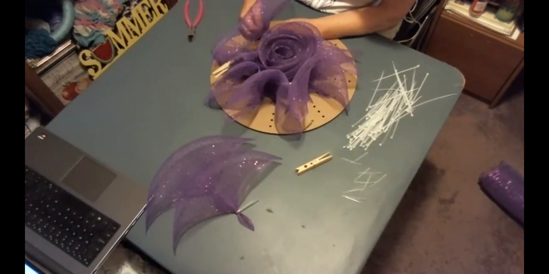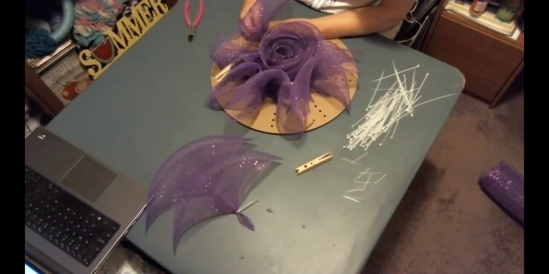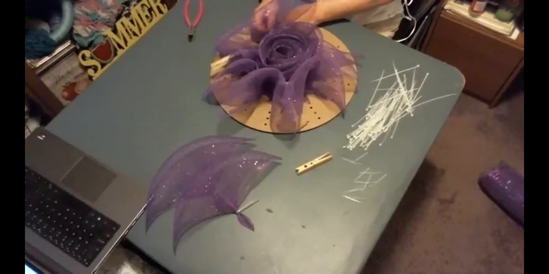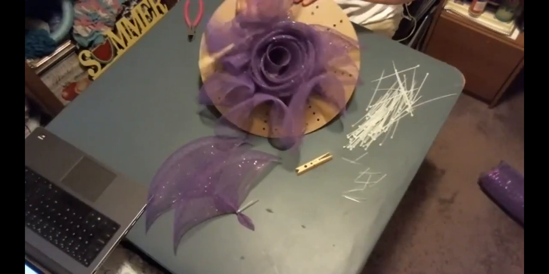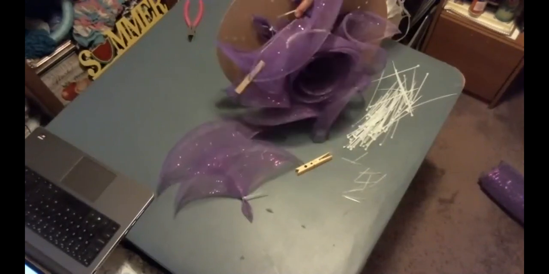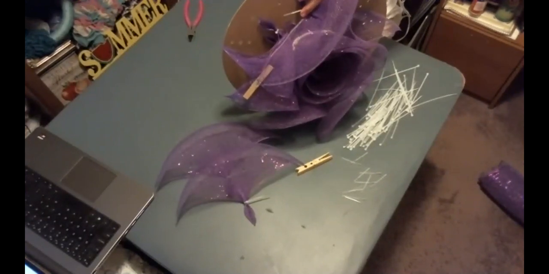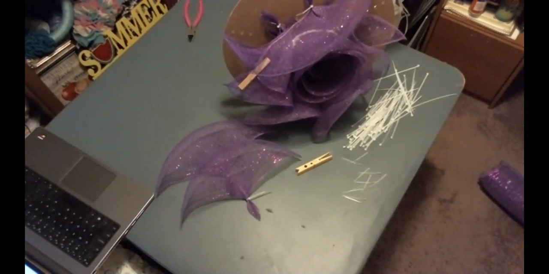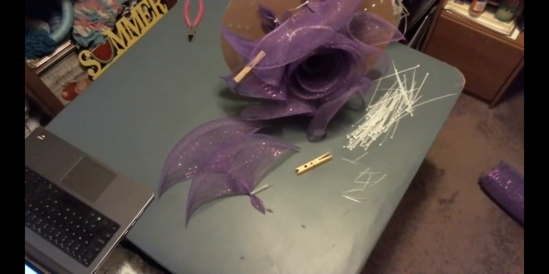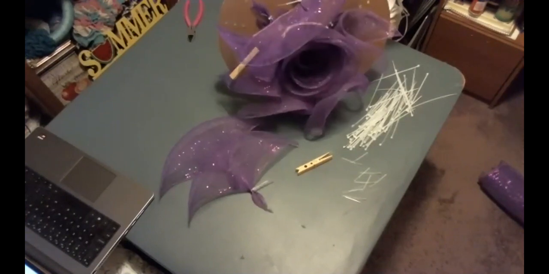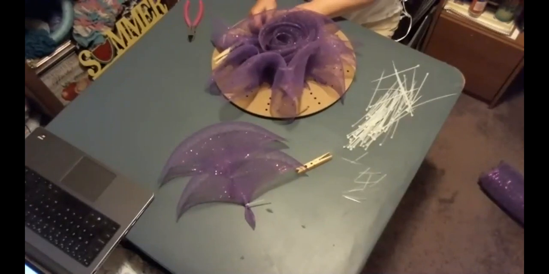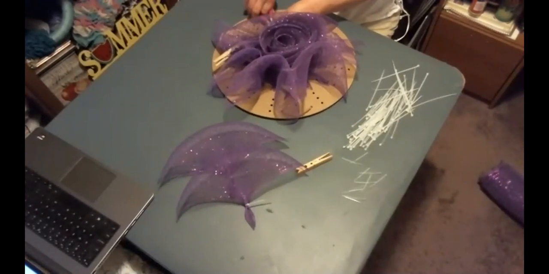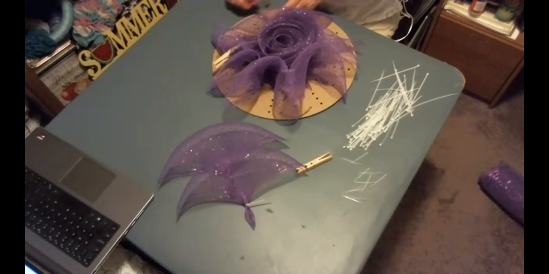Remember, don't zip tie your petal too tight or you're not going to be able to get it through. Here we go. And then down through the second hole and attach it underneath. Tighten the one that's on your petal. Snip off the excess.